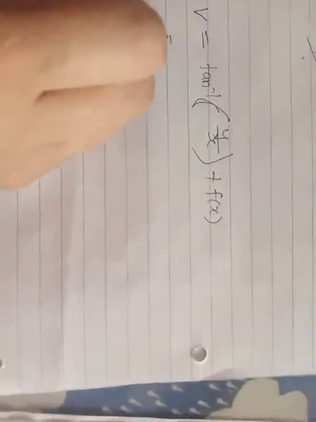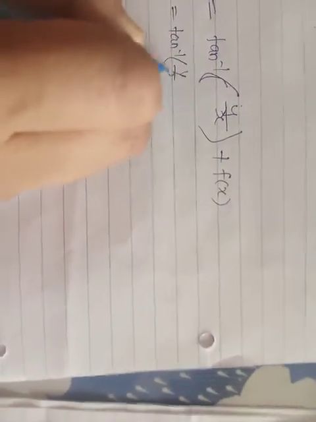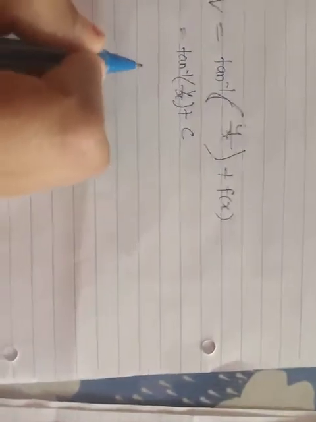That is tan⁻¹(y/x) plus c, the constant of integration.